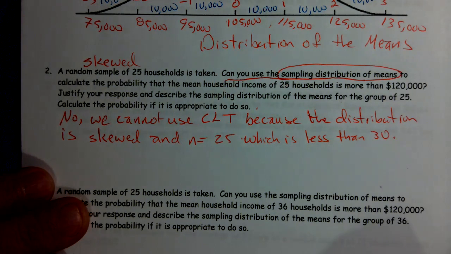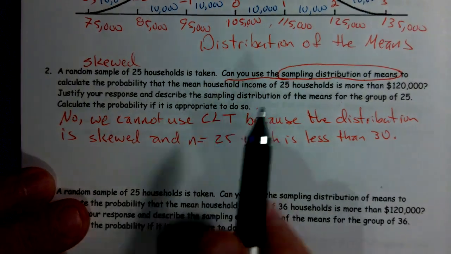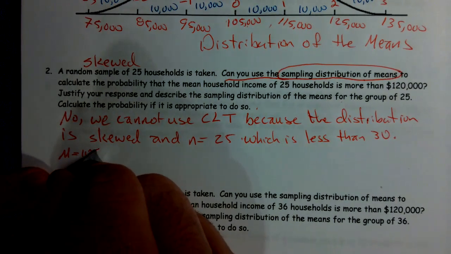All right, so that's why we can't use it. It did ask to describe the sampling distribution. Well, the mean is the mean is the mean, so the mean is still 105,000.